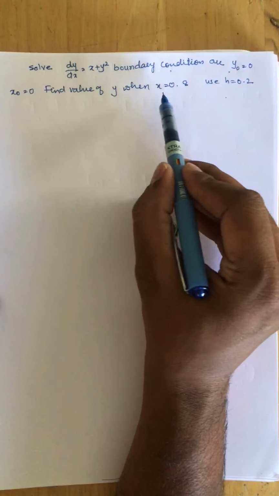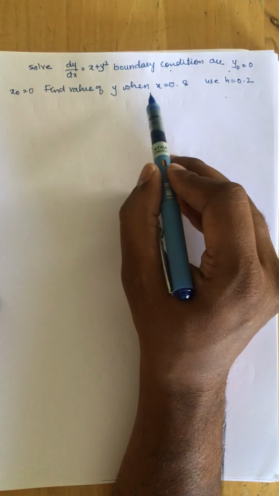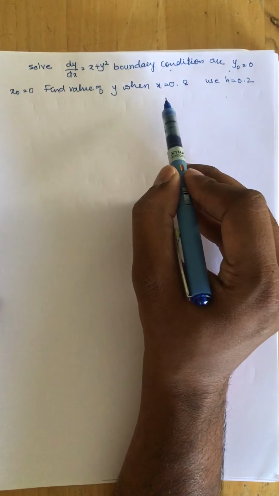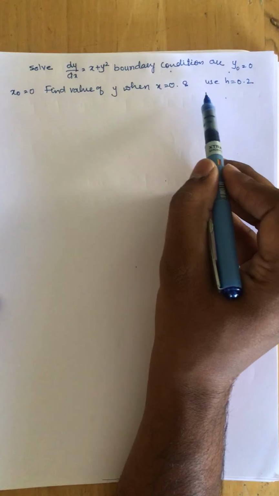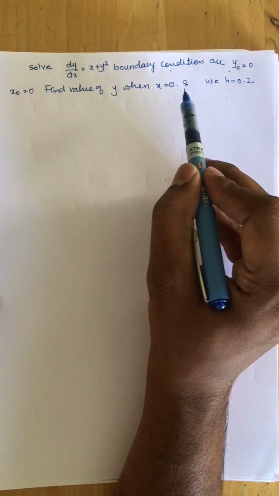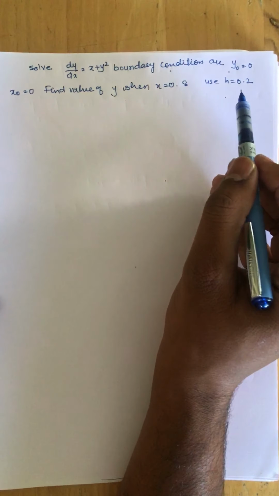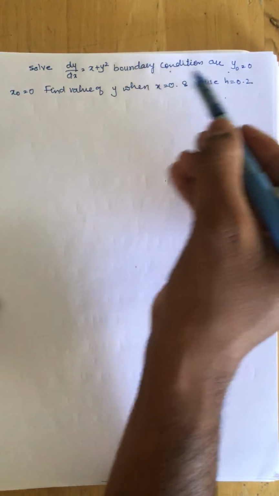So for example, in this case, if they mention, instead of 0.8, find the values of y for x equal to 0.2, 0.4, 0.6, and so on till 0.8, then h will become 0.2 because 0.6 minus 0.4 is 0.2. So like this, h can be calculated. But in some problems, they'll give the h value directly. So we'll solve this problem.